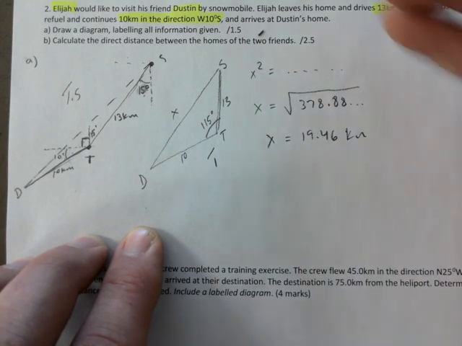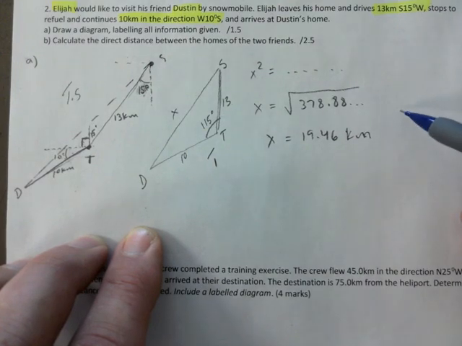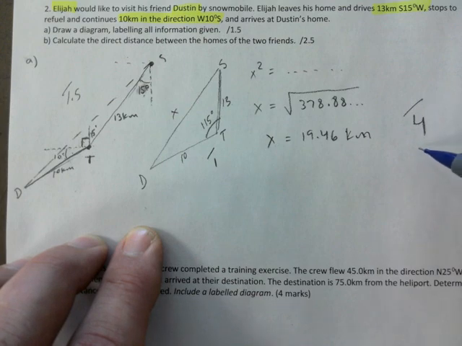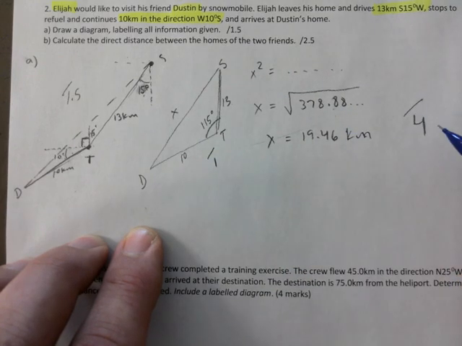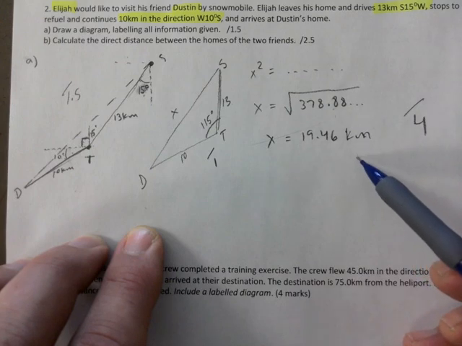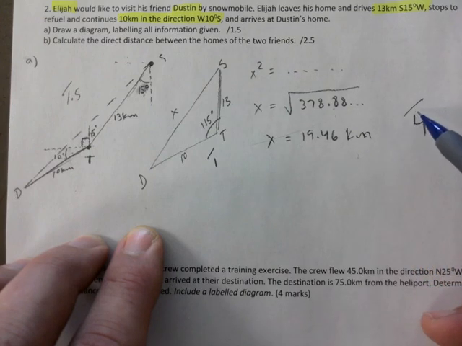Okay, here's the bottom line. This whole thing is technically worth 4. If you have a diagram and an answer of some sort, it involved sine law, cosine law, it doesn't matter, you made a mistake, you get 2 out of 4 today. If you have a diagram and you have some kind of work, I would give you 2 out of 4 immediately. And of course, if you get the 1946, you get 4 out of 4.